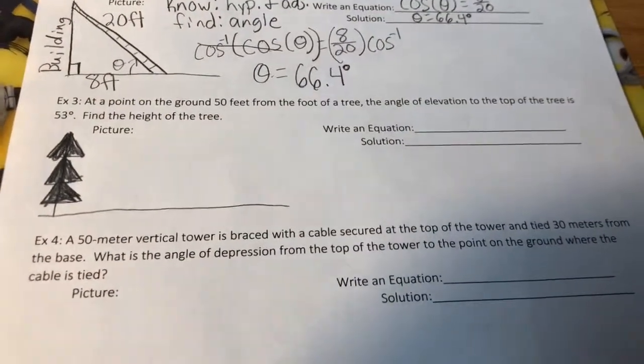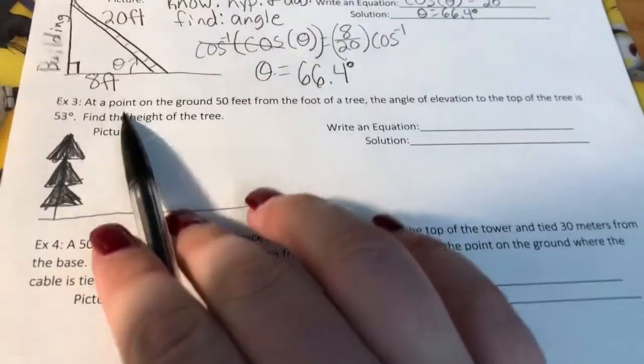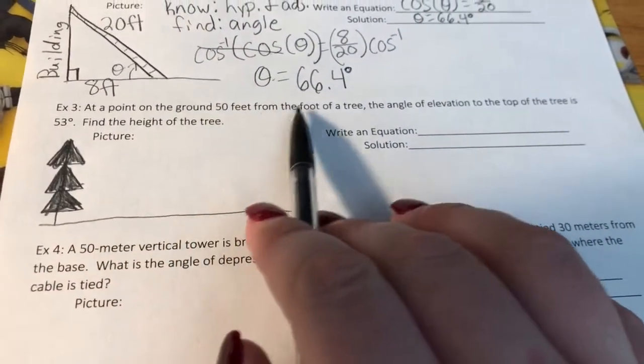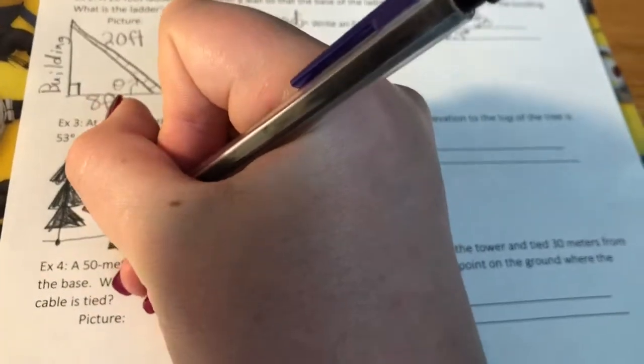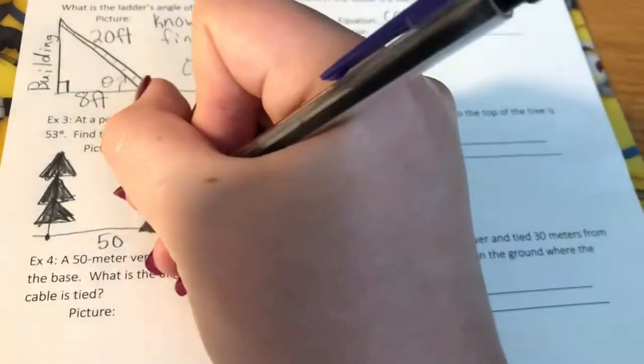But from my tree, I have at a point on the ground 50 feet from the foot of the tree. So here's my point on the ground. And from the base of the tree to my point, I've got 50 feet.